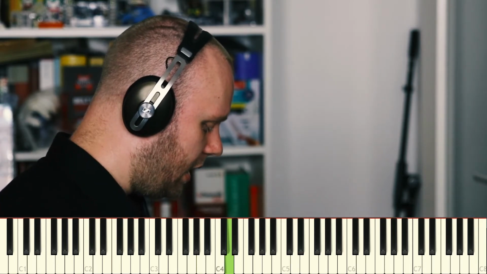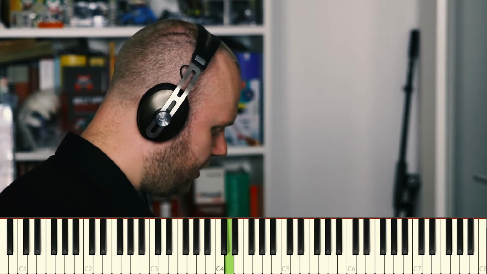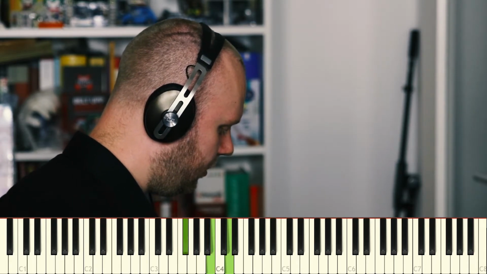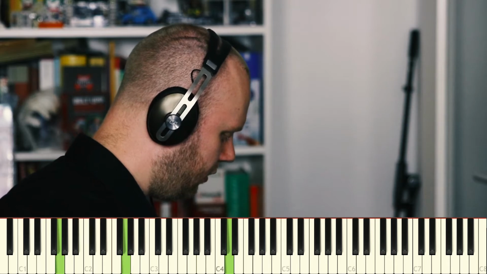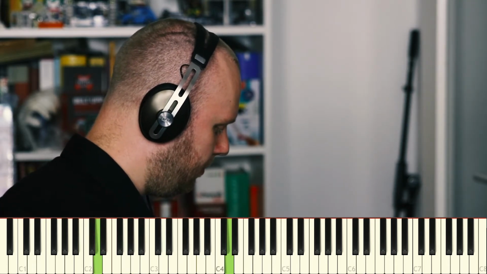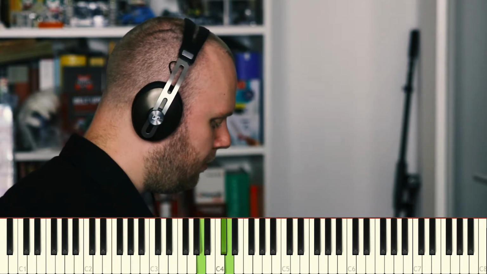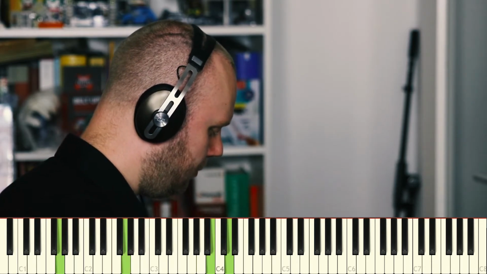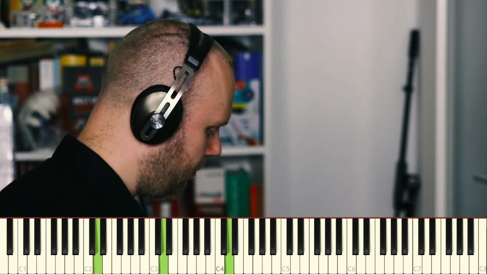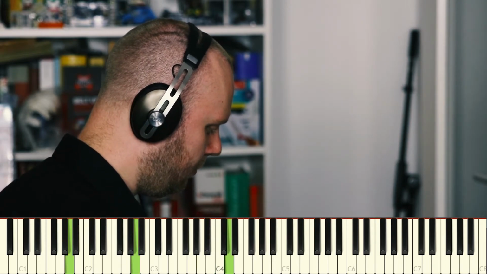Actually, I think that's more what they do in the verse. But for the chorus, we can do some kind of Latin or Spanish rhythm, which is more like that. So we've got Despacito. And that's the whole song.